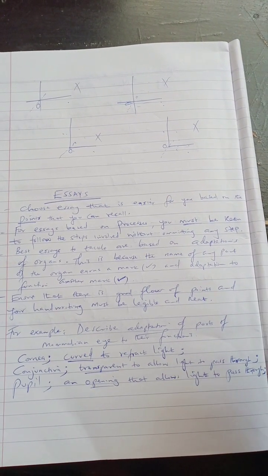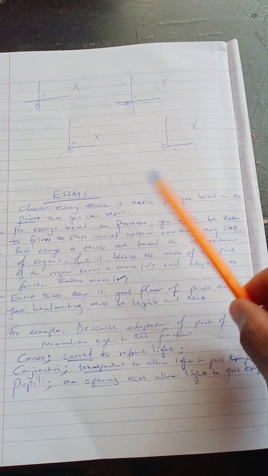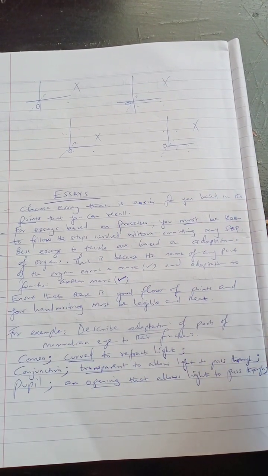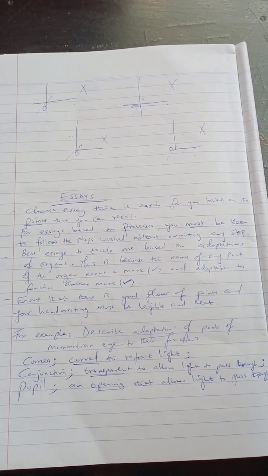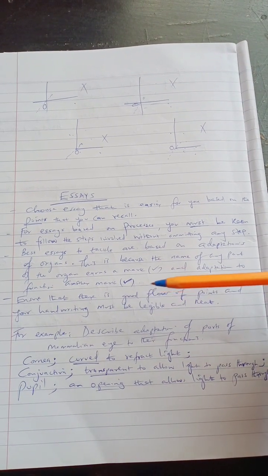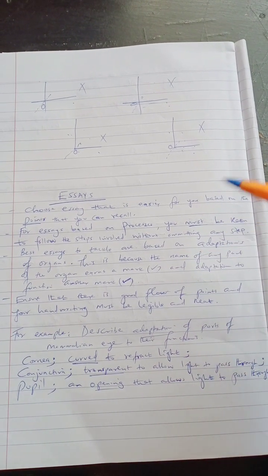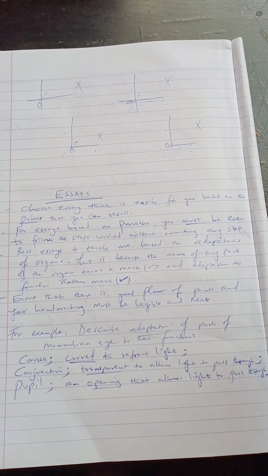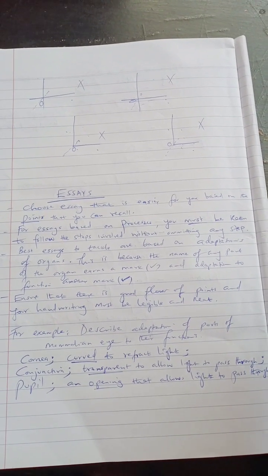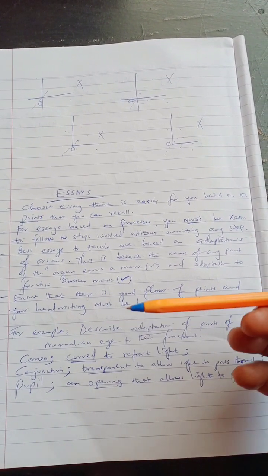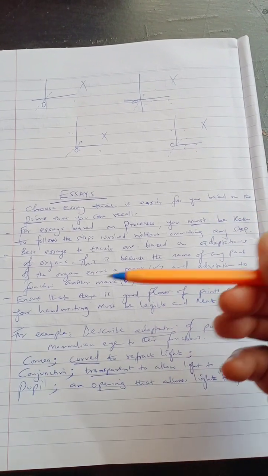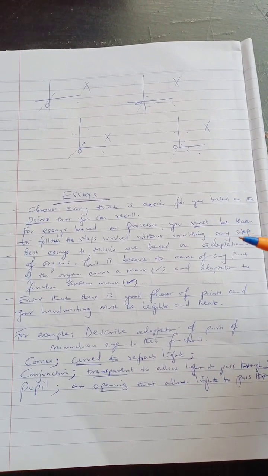So you can see this one is easier, and there is no format. You can start with any part of that organ, and you still score what? The marks. What is important is that you ensure there's good flow of ideas or points as you are writing your essay question, and you make sure that your handwriting is legible, can be read. Whatever you're writing can be read, and you must be neat.